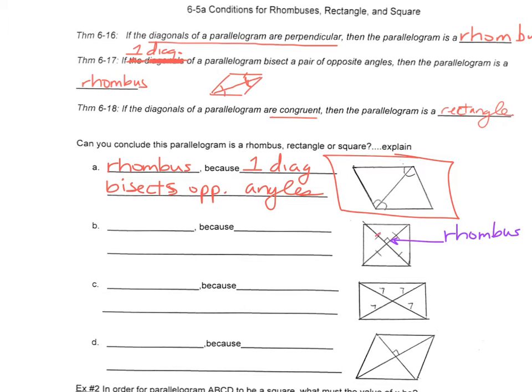What does all this tell us? The red markings. That it's a rectangle, right? That means our diagonals are congruent. So because of the red, we know it's a rectangle. So if something is a rhombus and a rectangle, it's a square, okay?